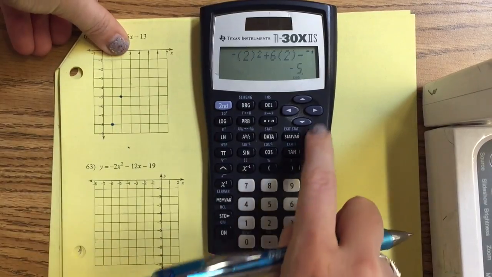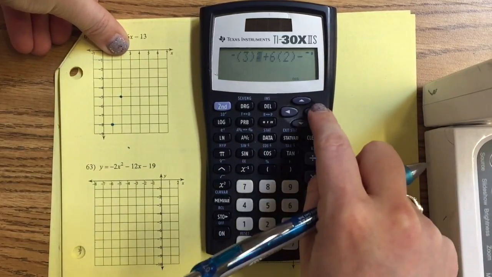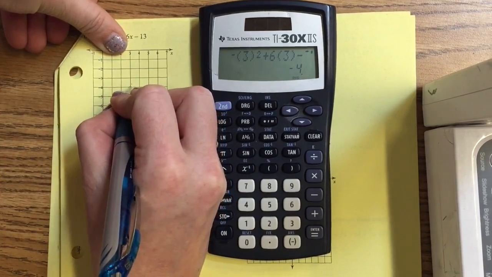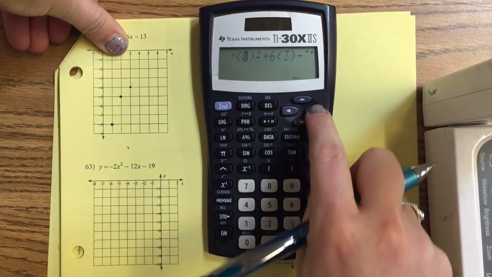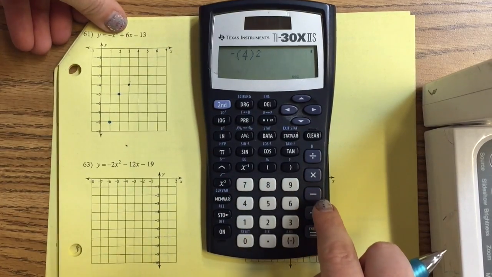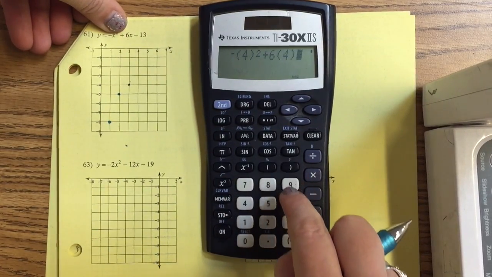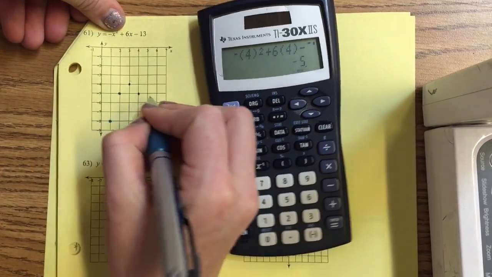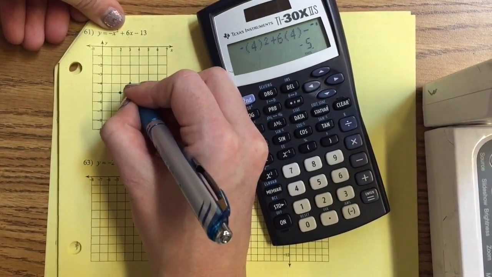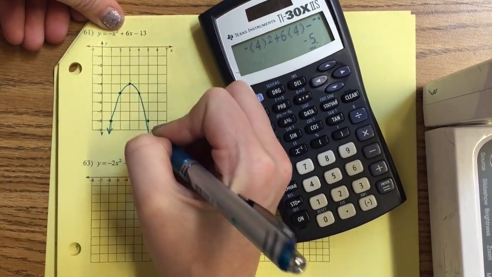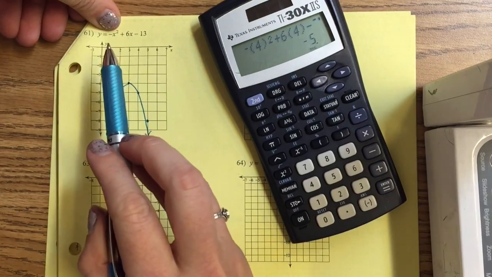Now I'm going to scroll through and plug in a 3. Negative 4, plug in 4, squared, plus 6 times 4, minus 13, negative 5. My parabola opens down this time, which makes sense because there's a negative in the front.